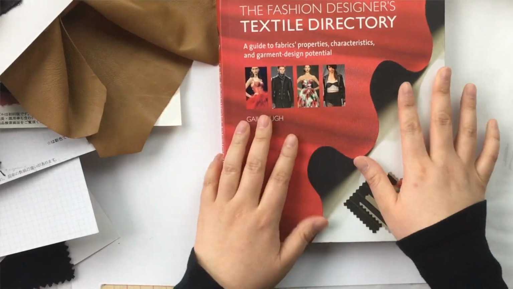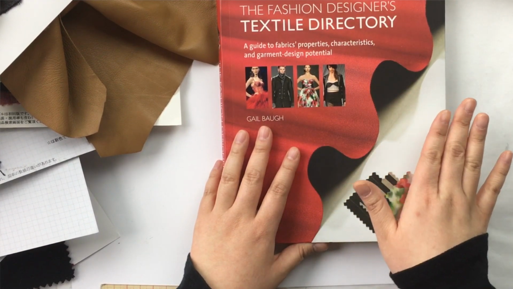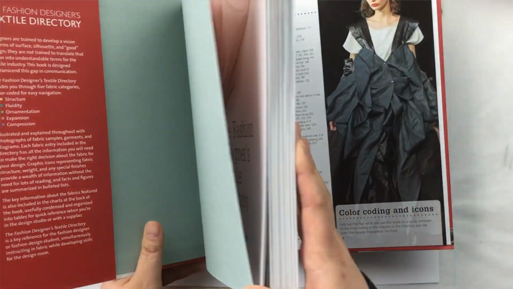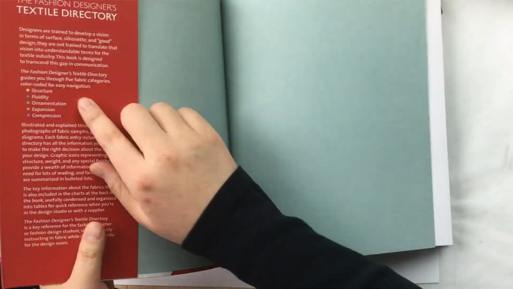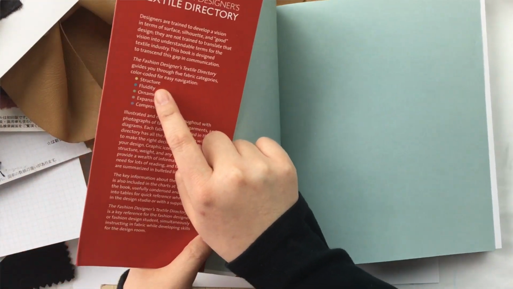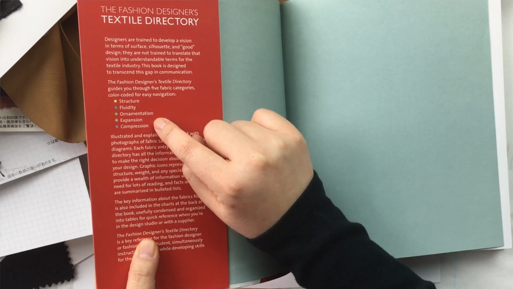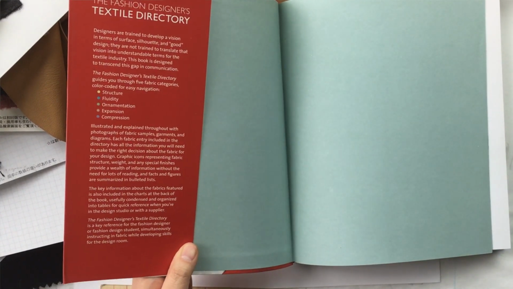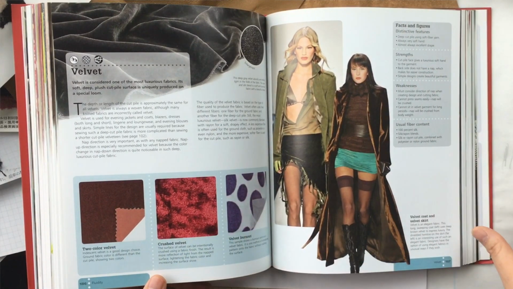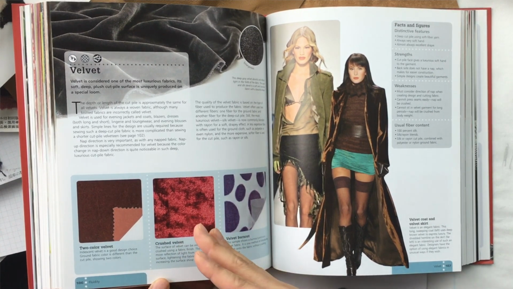This is another book that I really like. I think I got this one on Amazon. This one is organized differently, has no swatches, but it's still really, really helpful. They're categorized by this color-coded system: structure, fluidity, ornamentation, expansion, compression. They're organized by how you use the fabric. Each fabric has a double truck of information. It has pictures of swatches, different examples.